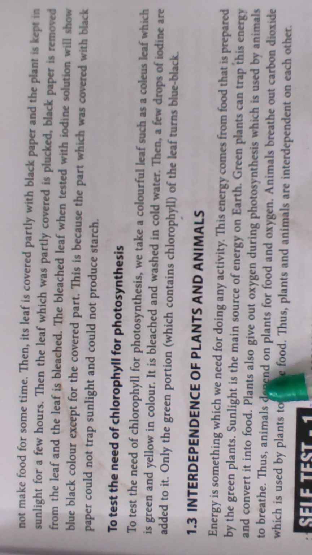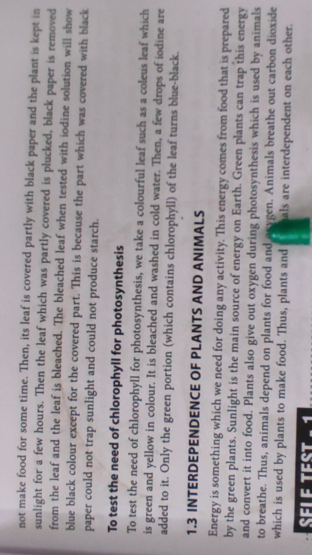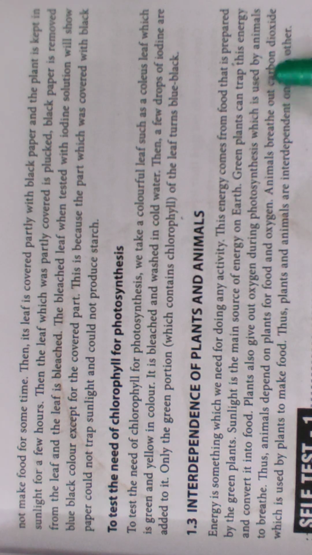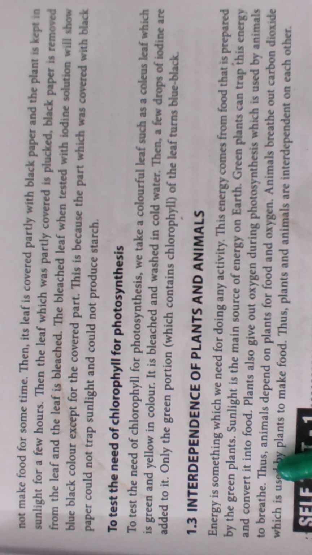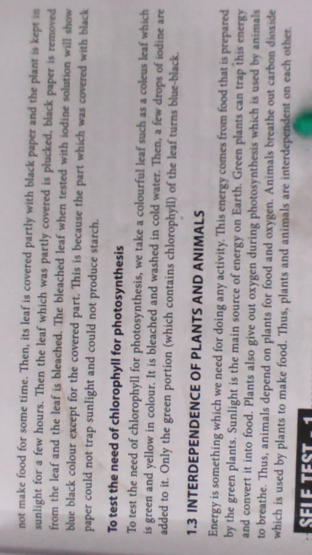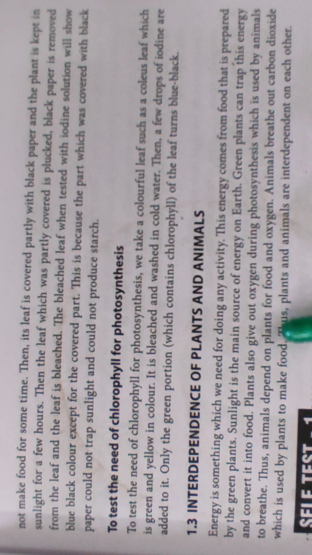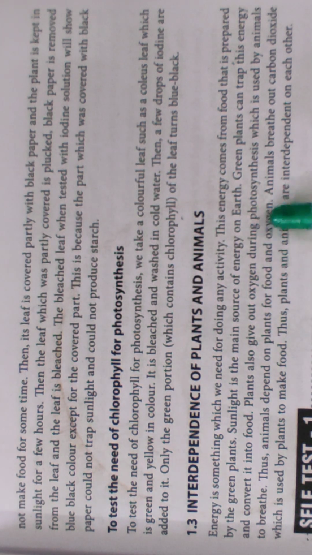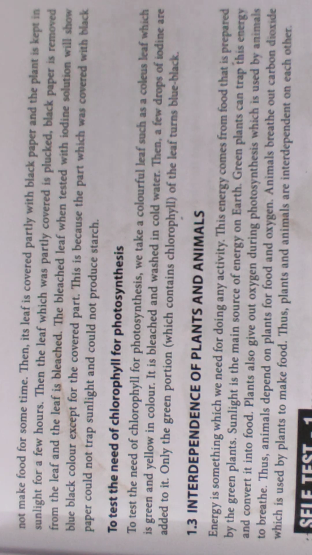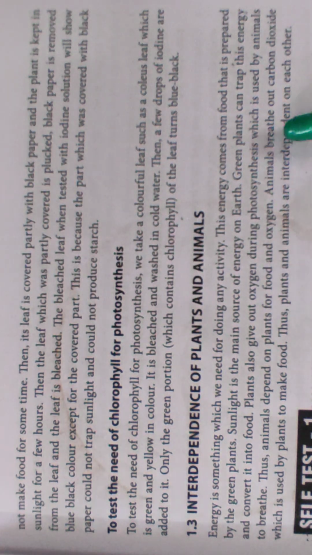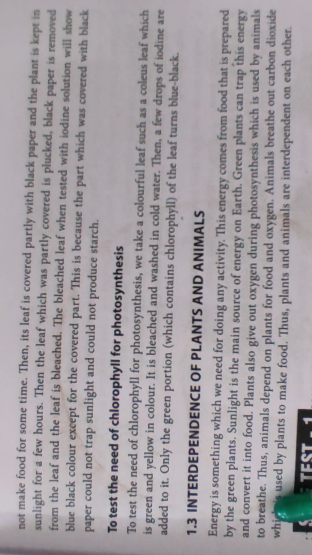Plants also give out oxygen during photosynthesis, which is used by animals to breathe. So plants make glucose and oxygen during photosynthesis, and the oxygen is used by animals to breathe.